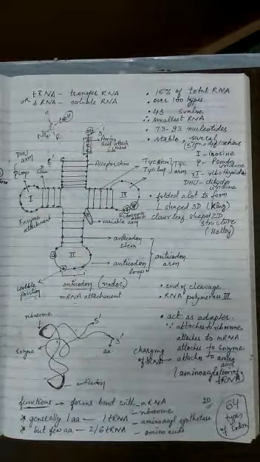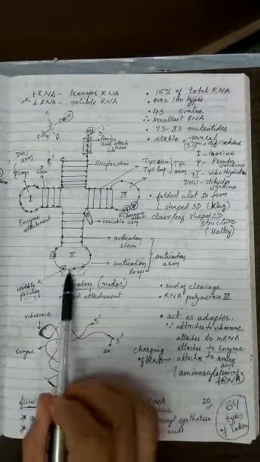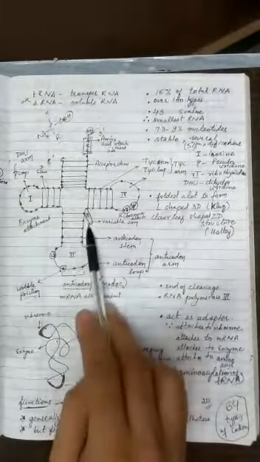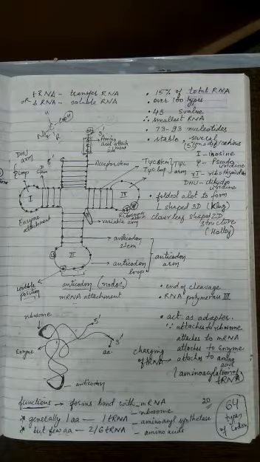I just told you a few minutes back, it's the extra arm. It is a variable side arm or loop which lies between the anticodon and the T-Psi arm, between these two. So far we have understood that it is not present in all the tRNAs, and the exact role of this extra arm is still not known to biologists.